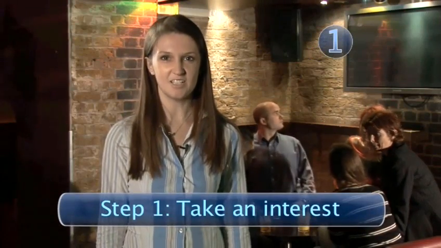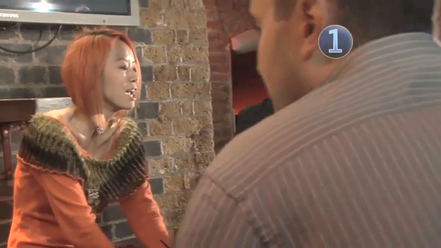Step 1, take an interest. People often assume they're going to forget the name of someone new. Also, sometimes when we're meeting people, we're concerned about how we're going to come across when we're introducing ourselves. Both of these things can mean that we don't really pay attention to the name as it's being said.